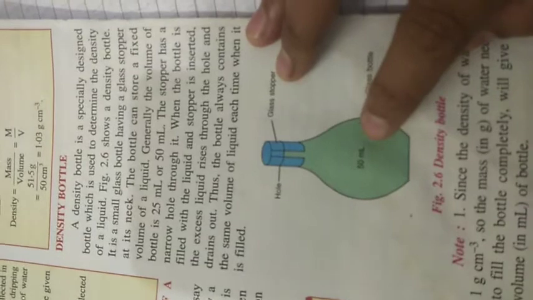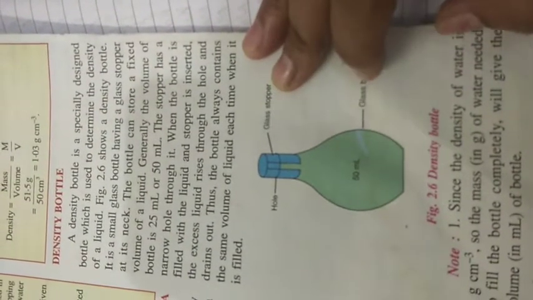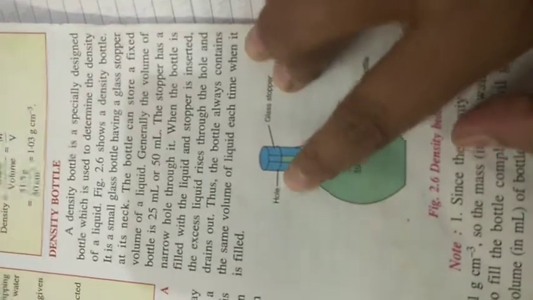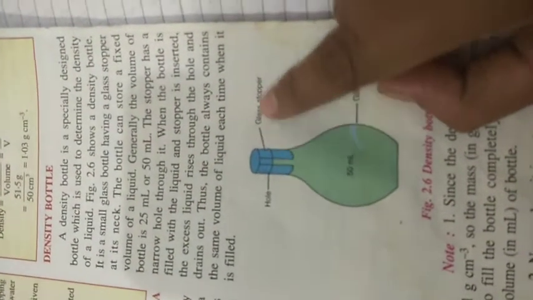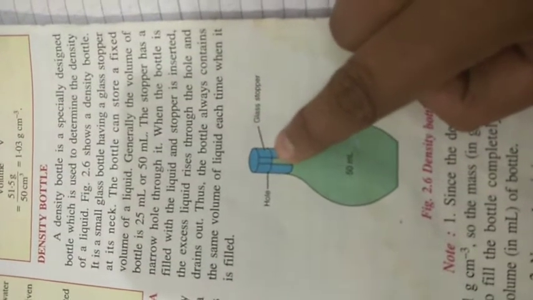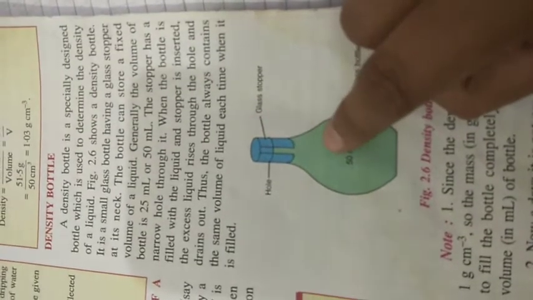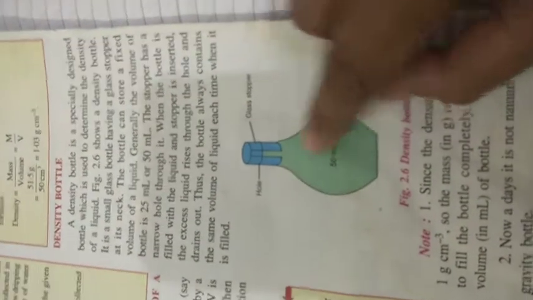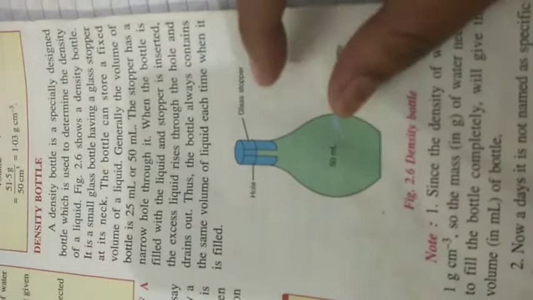It contains water of 25 or 50 ml, and it has a hole over here, and this is the glass stopper. This glass stopper helps the extra amount of liquid flow out of the density bottle, so the measured amount, that is 50 ml or 25 ml, is kept in the bottle.